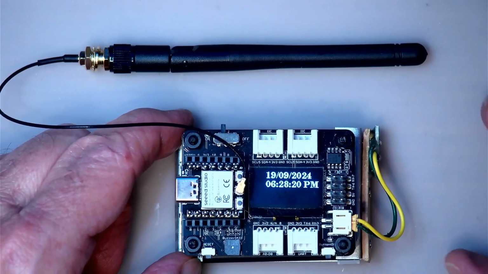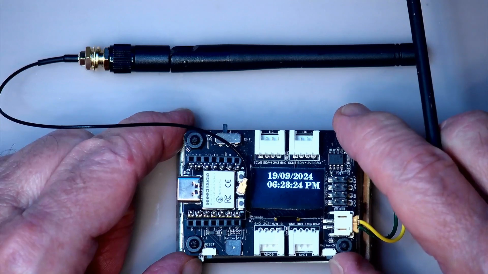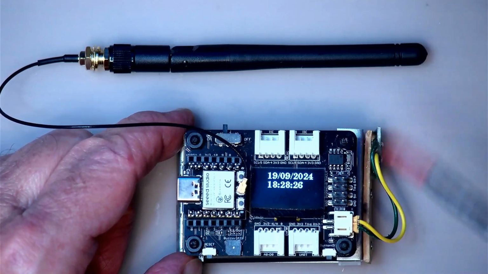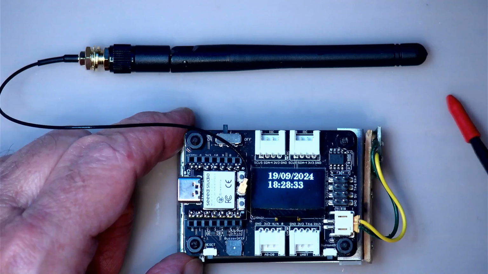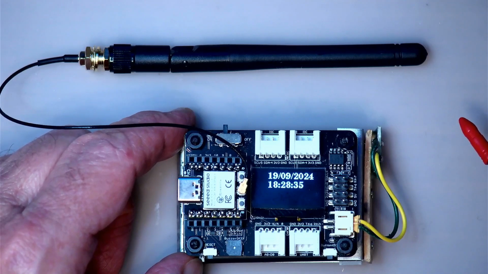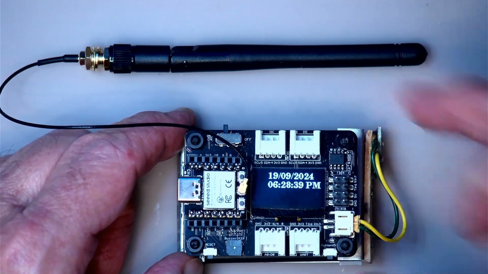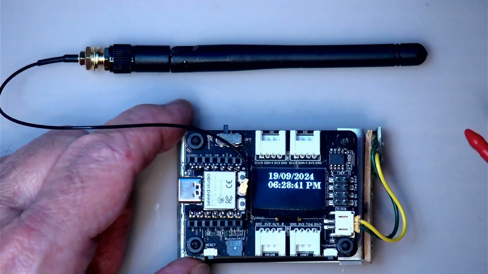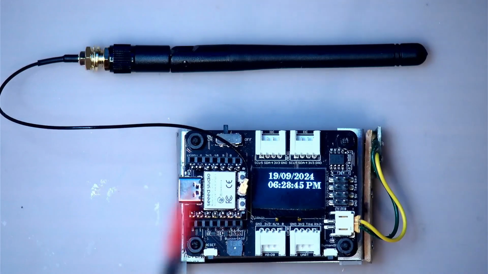And it displays the time and date. Right now it's on AM/PM mode, and if I push this little button here, it goes to 24-hour mode, or military time as Americans might like to call it. It's 1828 hours and 36 seconds, also known as 6:23 p.m. Okay, so let's have a look at the code.